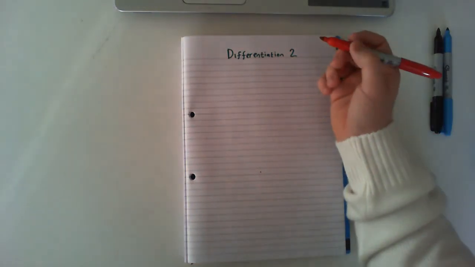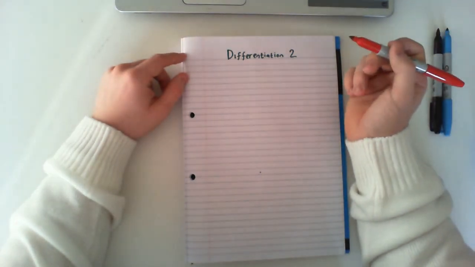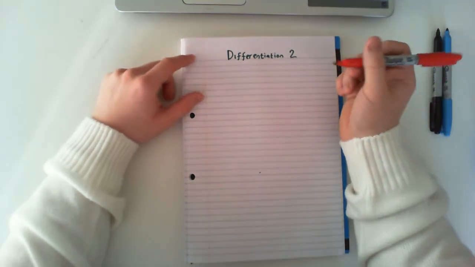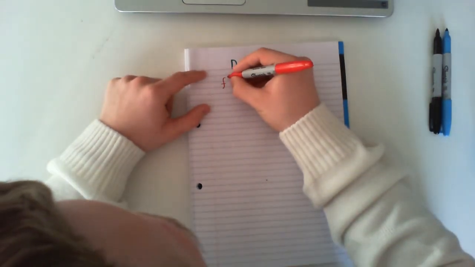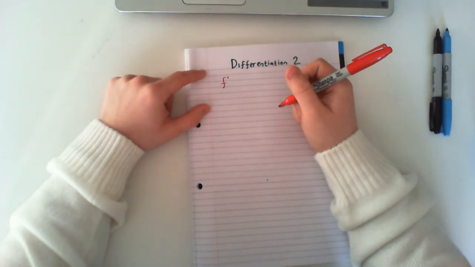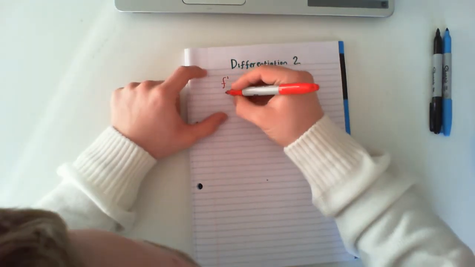Hey, so this video is going to be on second, third, fourth, that kind of thing, derivatives. We're just going to go through a couple of examples. I'm going to be using the notation of f prime instead of dy by dx, but I'm just going to show you a couple of notations to start with.